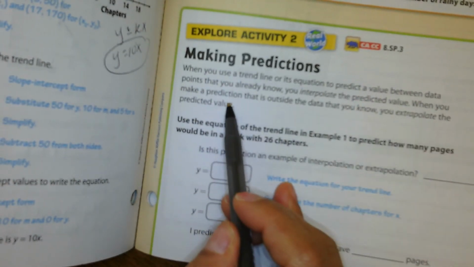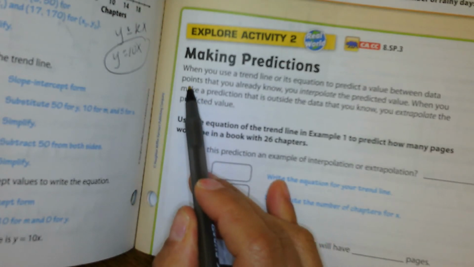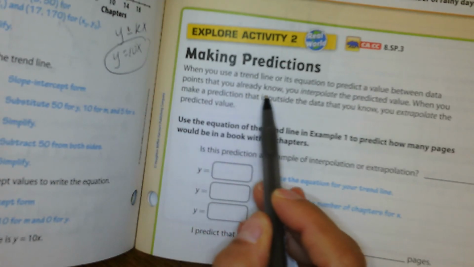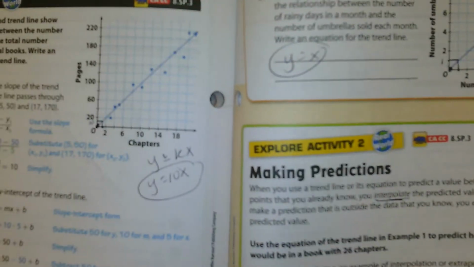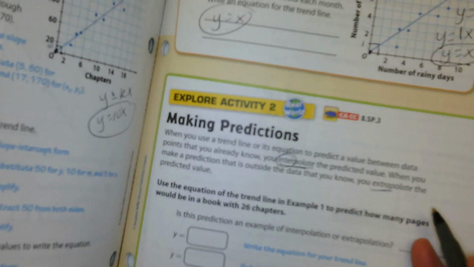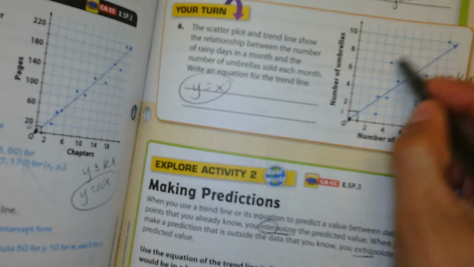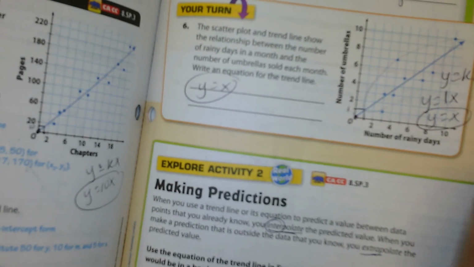Okay. So it says, when you use a trend line or its equation to predict a data value between data points that you already know, you interpolate. I'm sorry. Hold on. Okay, so as we were talking, interpolation means inside, between the dots, okay? And then extrapolation means outside of the dots. So this would be inside and outside would be like somewhere over here, okay?